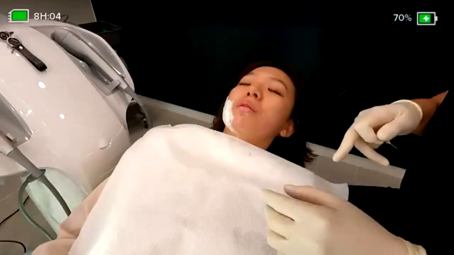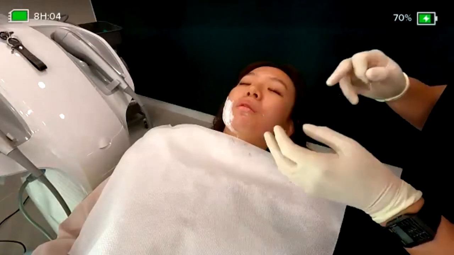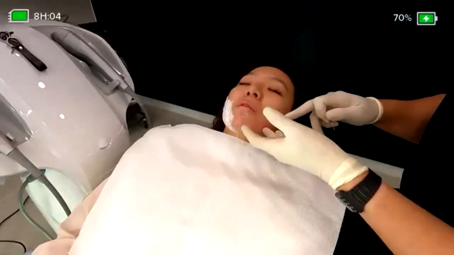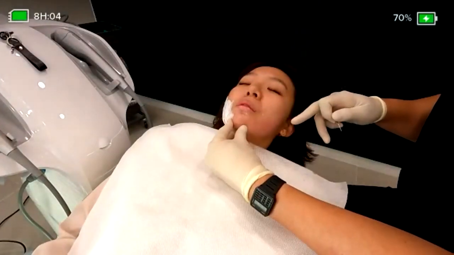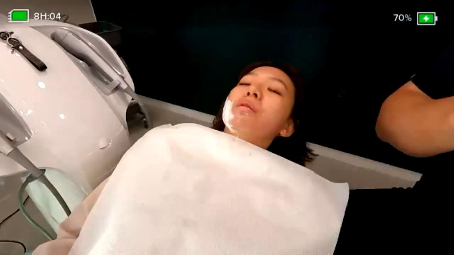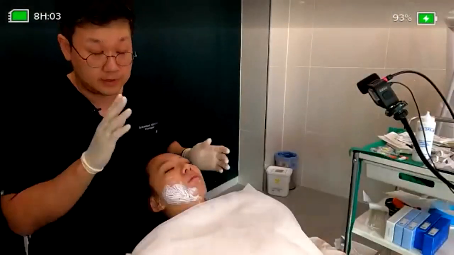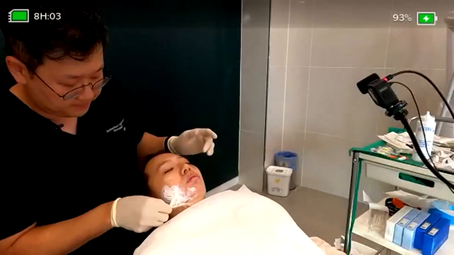So we will move on to here from the lower. And then we are going to make a compensation here, and then the correction to the lips. Now we are going to move to the other side first and then go from there.